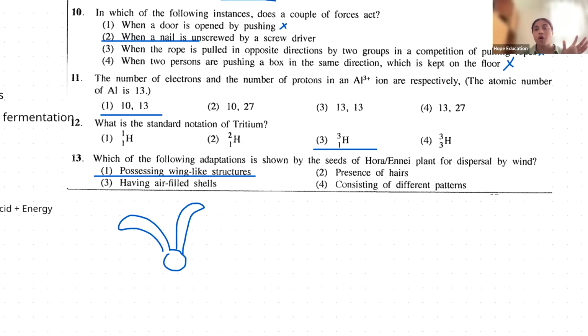Presence of hairs. Hairs ගත්තොත් එහෙම අර පොඩි fibers වගේ tiny hairs තියෙනකොට it's easy to again be dispersed by wind, like for an example cotton වගේවා. Then airfilled shells ගත්තොත් එහෙම that is easy to be dispersed by water. Okay? Airfilled shells තියෙනවා water lily, lotus වගේ plants වල. Then consisting of different patterns, then hooks, and also hairs to be attached to animals. That is a dispersal adaptation by animals.